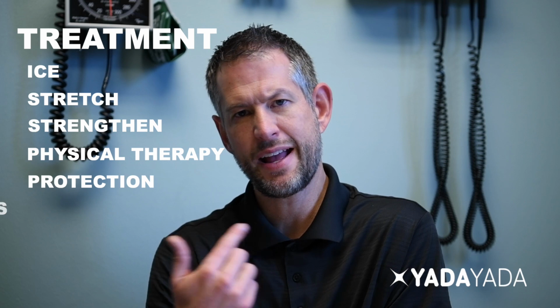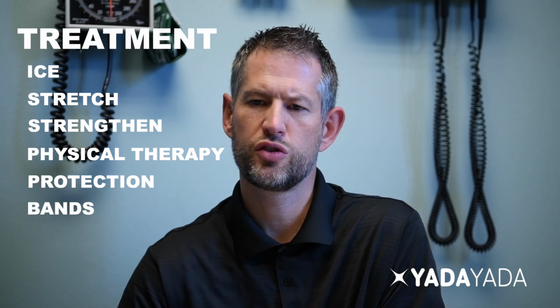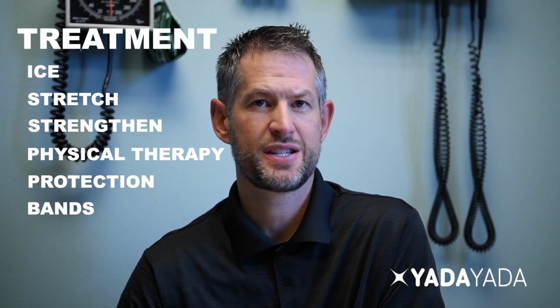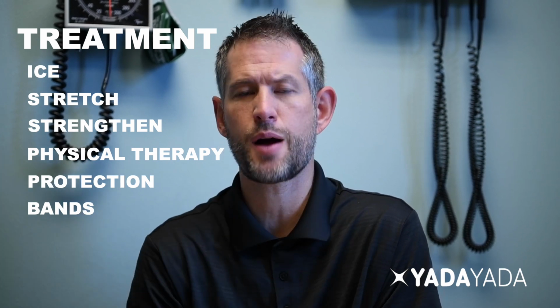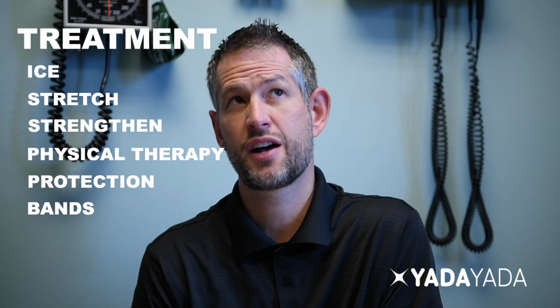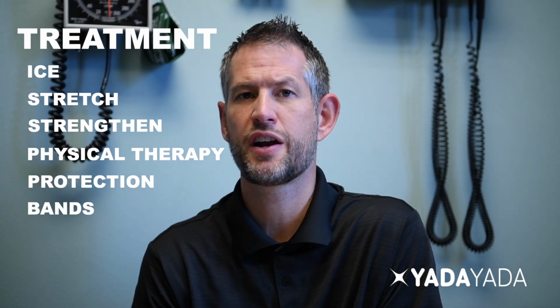There are bands that you can use that put a little bit of pressure on that patellar tendon, which takes some of the pressure off of that area at the top of the tibia. Those patellar tendon bands can be very helpful.